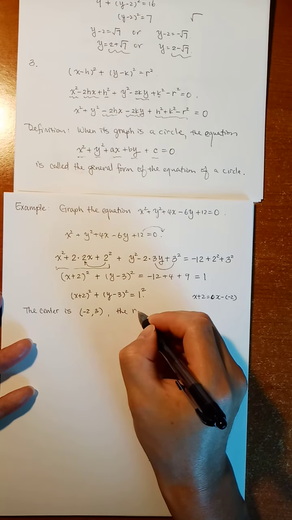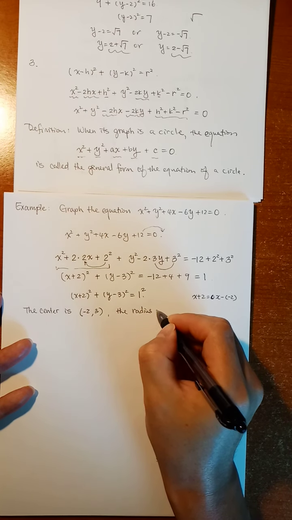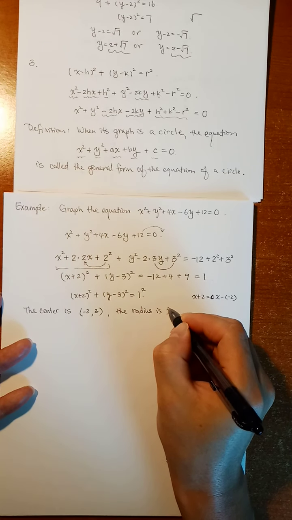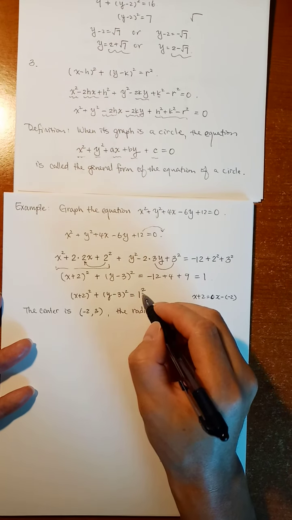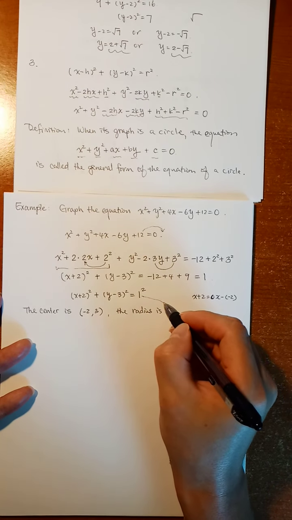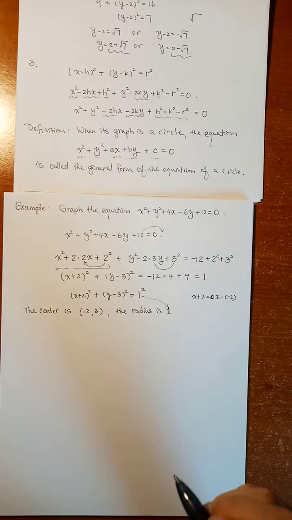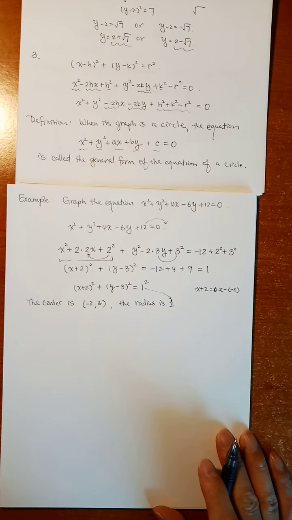The radius is 1. 1 does not directly come from this 1. It comes from 1 squared is equal to 1, from here. All right?